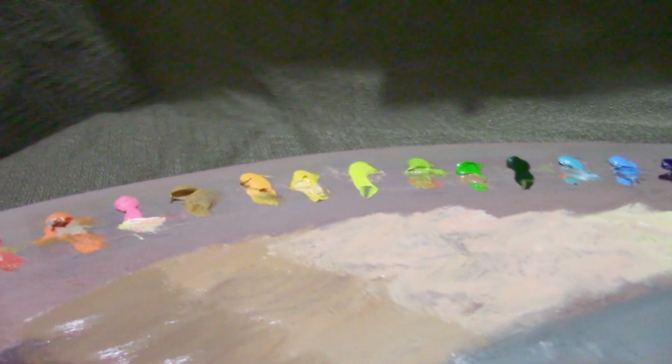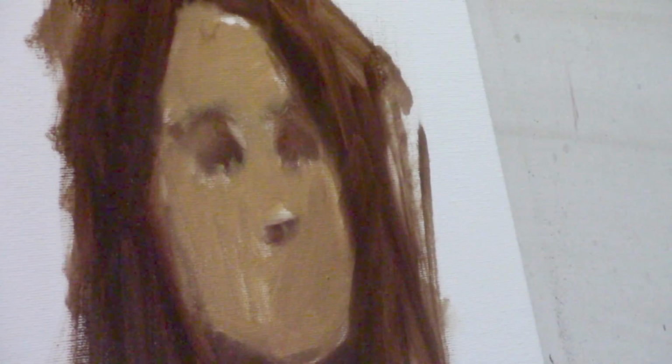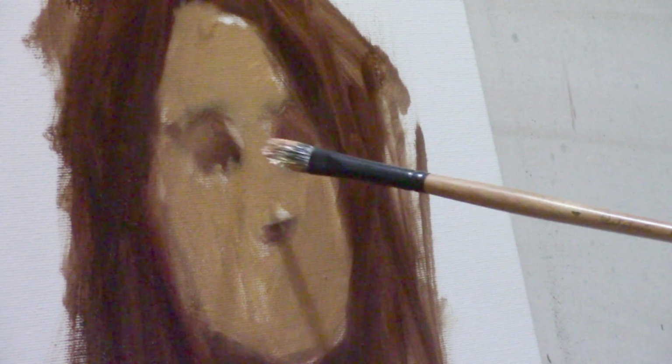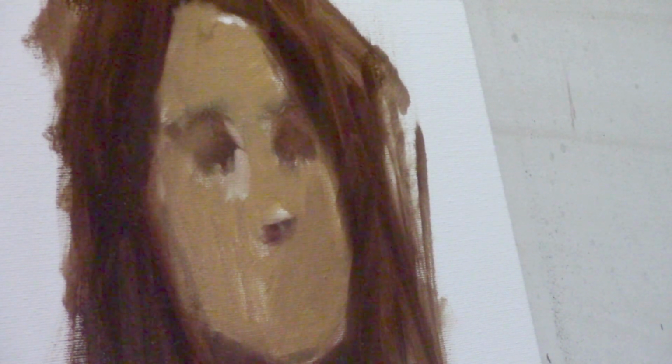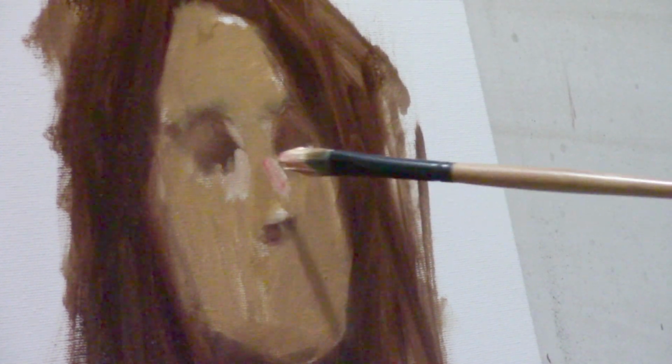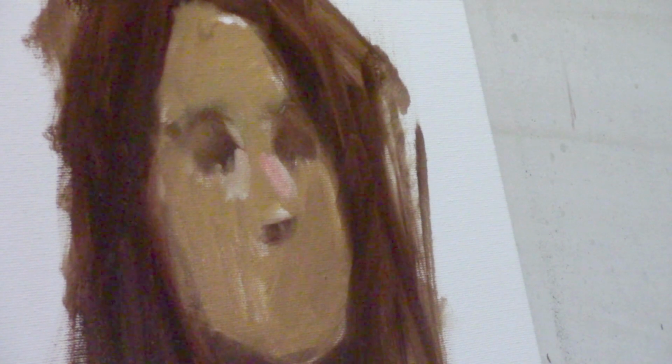Since I'm working directly with color first, I'm going to be sculpting out the large planes of the face, and that is pretty difficult to identify in a photograph sometimes because the photograph washes out the color. They tend to overexpose and flatten out the structure.